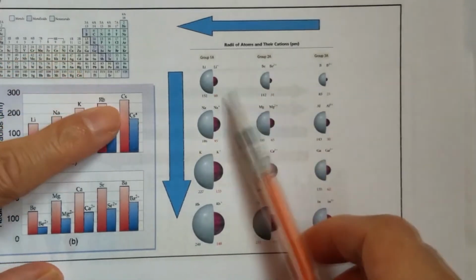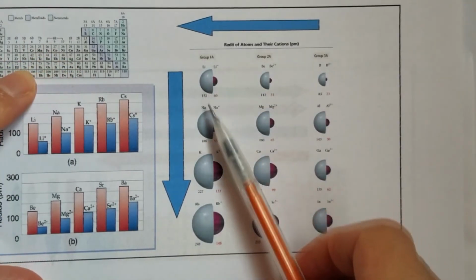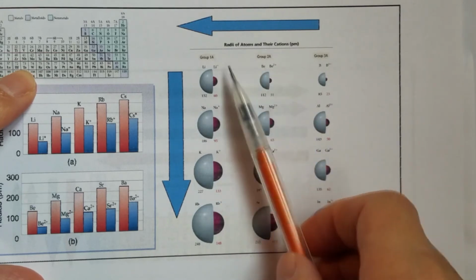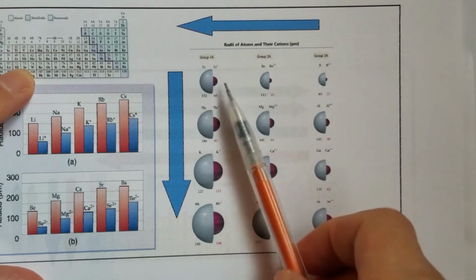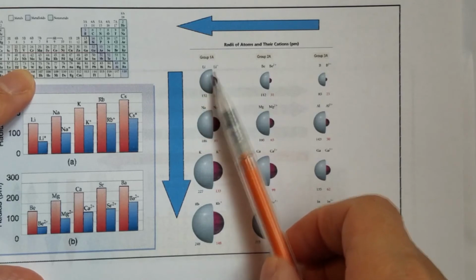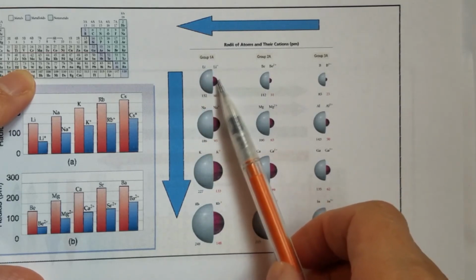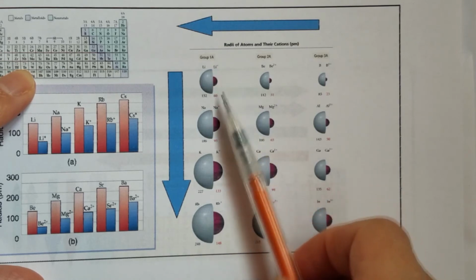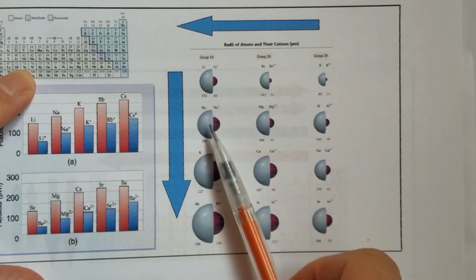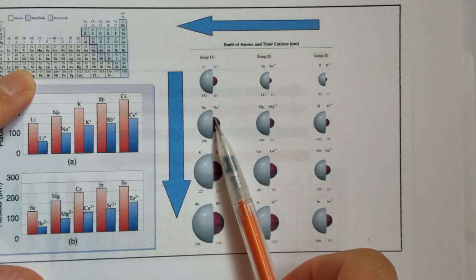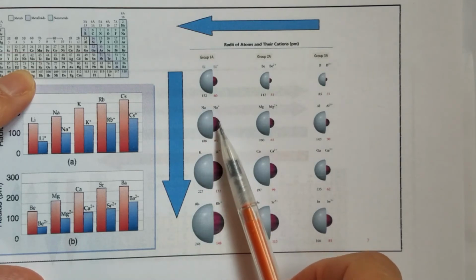Only you will see the gray ones are the elements, and the red ones are their corresponding cations. For example, a lithium atom is much larger than lithium 1 plus. So is the case with sodium. Sodium, the gray one, is much larger than the sodium ion. Why?